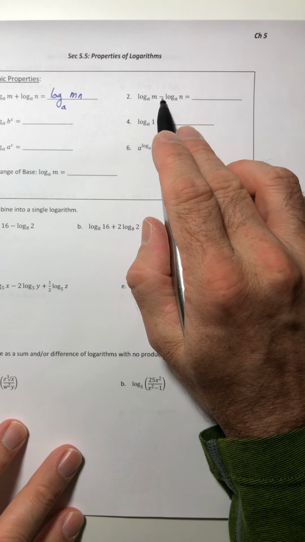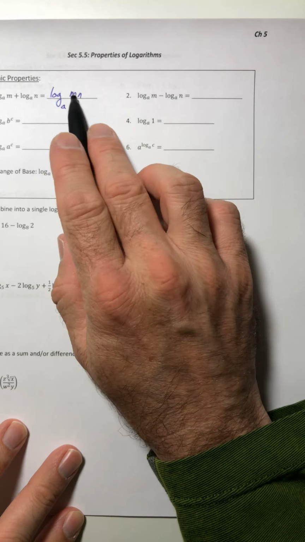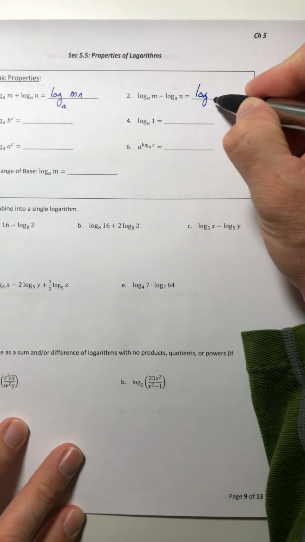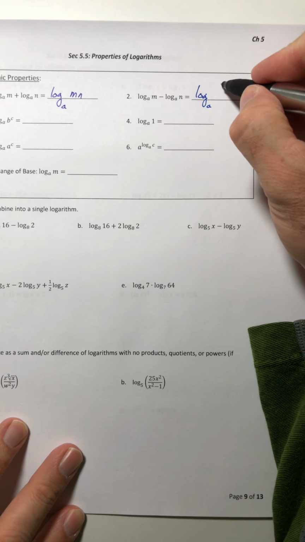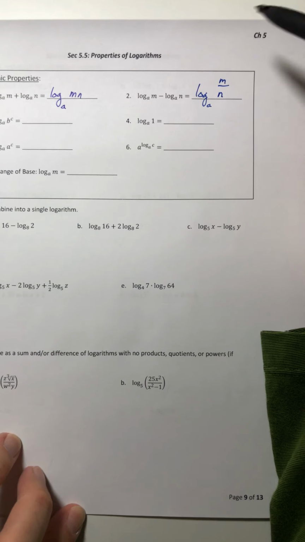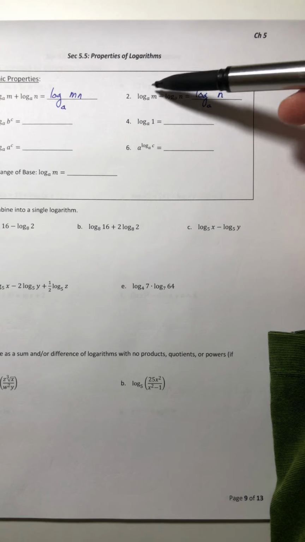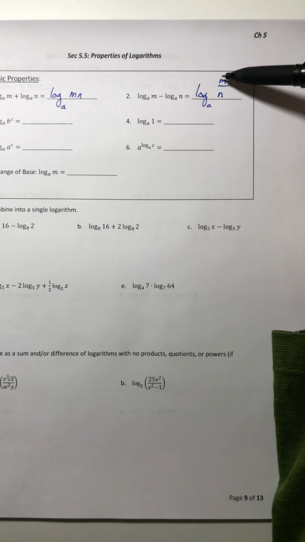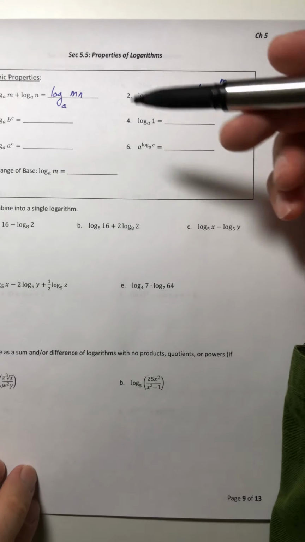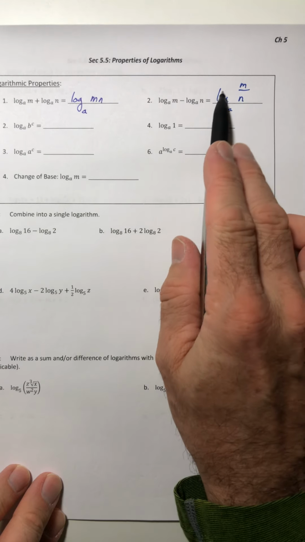Now, if you subtracted instead of added, what do you think that would change in here? Hopefully everybody said that turns it into division, and that is correct. It'd be m over n. So how do you tell which one's in the numerator and which one's underneath? Well, whichever log was positive, that's the one on top. Whichever one had the negative, that's what goes underneath. So addition turns into multiplication, and subtraction turns into division.